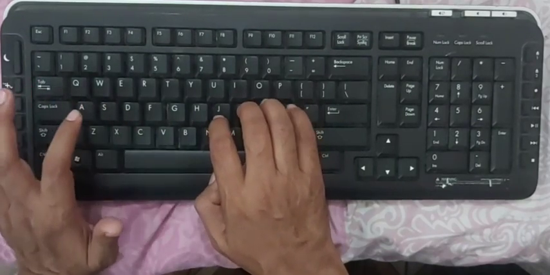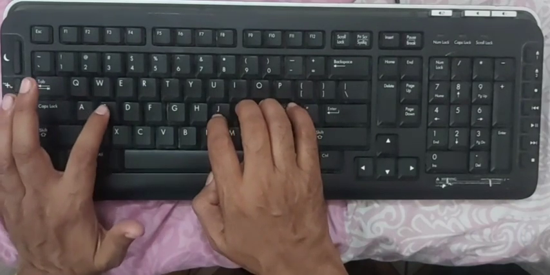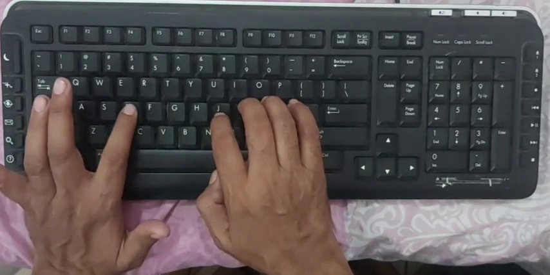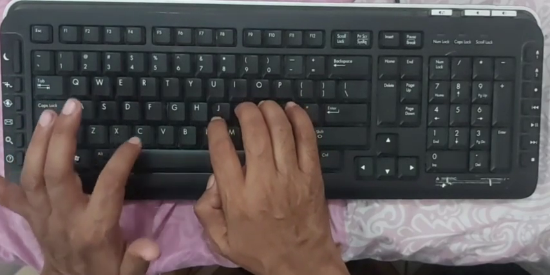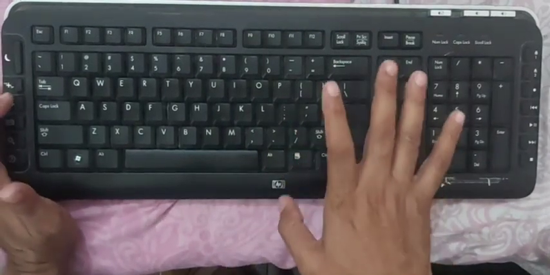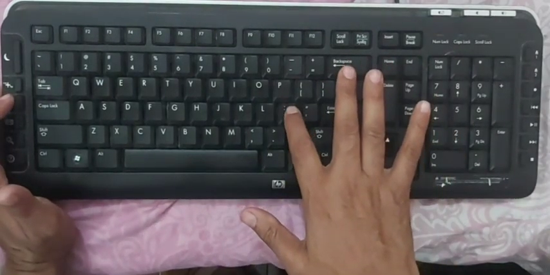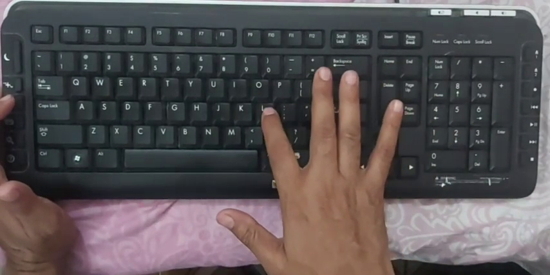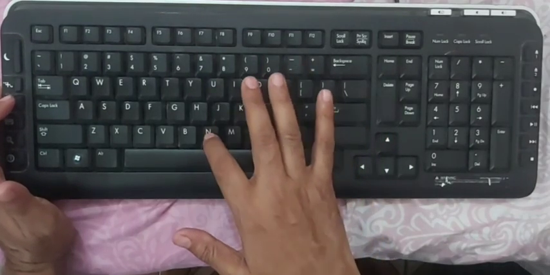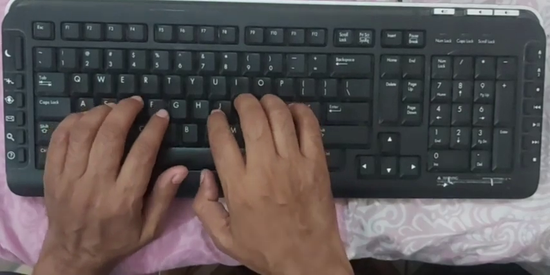So my finger on letter S will type letter Z. My finger on letter D will type X. Finger on F will type C. Similarly, semicolon will type full stop. L will type comma. K will type M. J will type N. See how I do this.